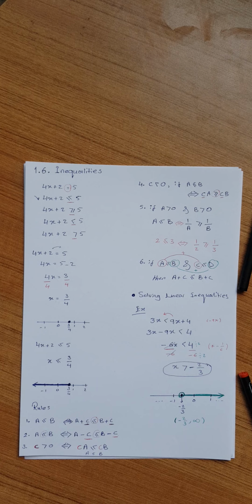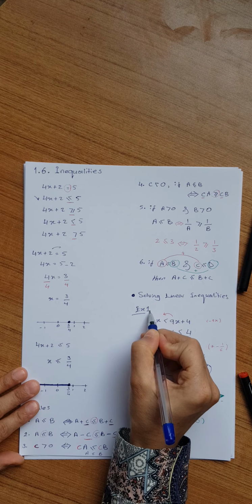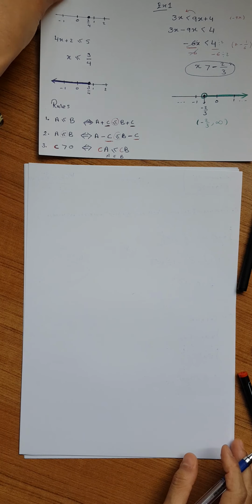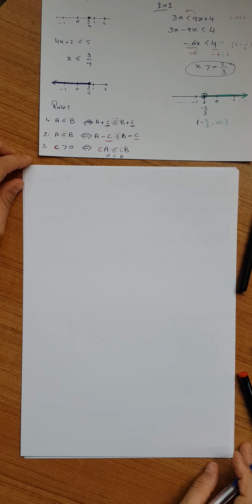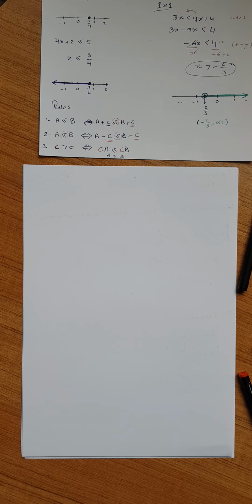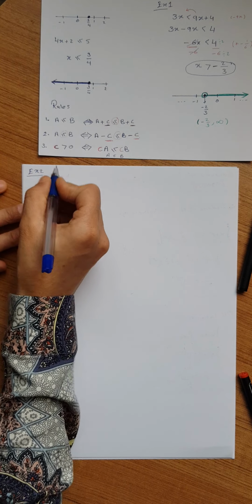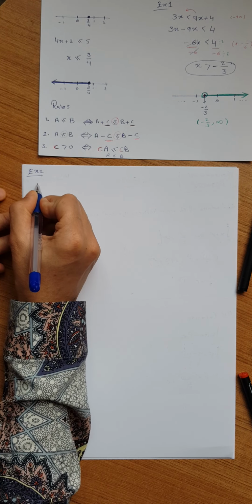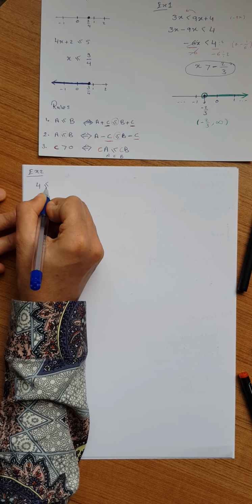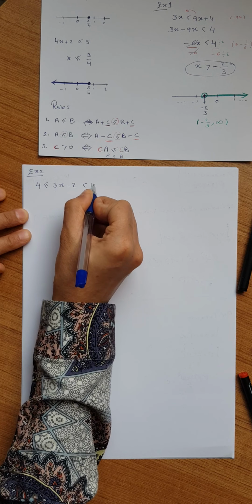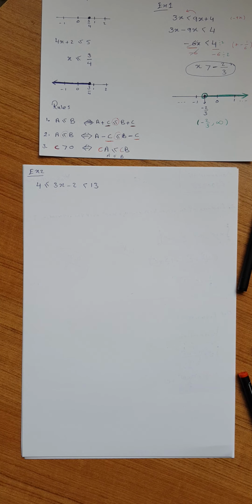Now in example 2, that was example 1, we have got solving a pair of simultaneous inequalities. What are simultaneous inequalities? Simultaneous is when you have got two or more inequalities that are given together and to be solved together. So here in example 2, it says solve the inequality 4 is less than or equal to 3x minus 2, and that one is less than 13. That is the simultaneous inequality.